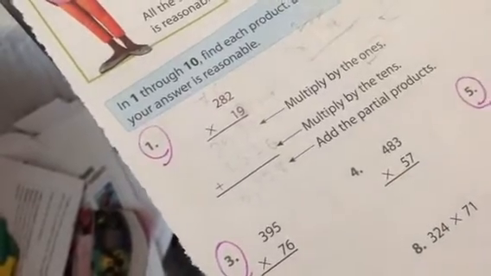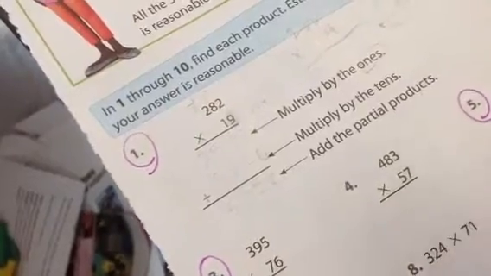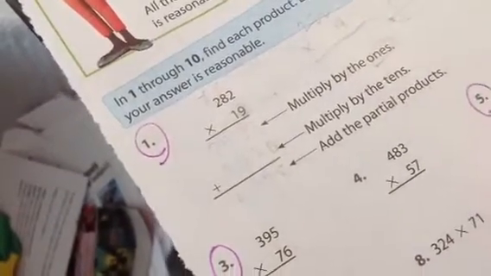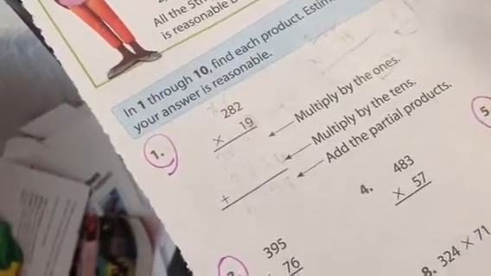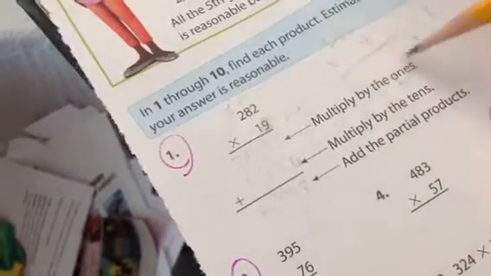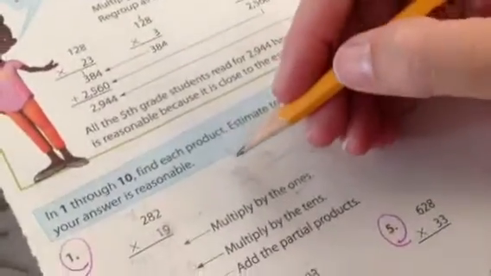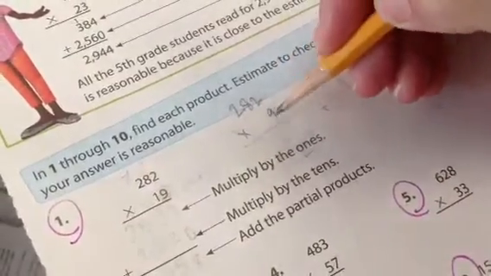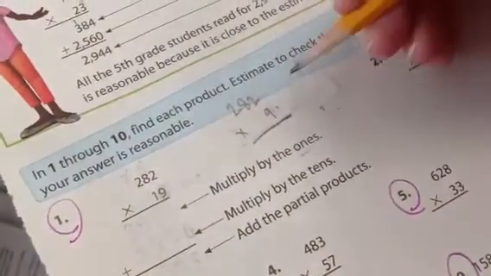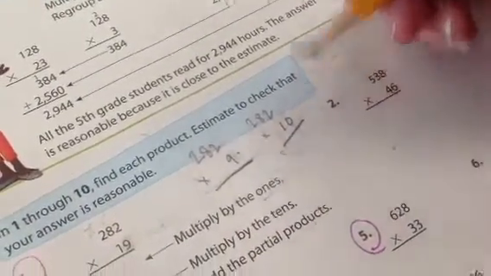Anyway, so today in class some of you were doing 3-digit times 2-digit, and some of you were doing 2-digit times 2-digit. It doesn't really matter because it's the same process, okay? And some of you are asking, what does this mean? Multiply by ones and then tens. Guys, that's partial products. Just like I was showing you in class, it's 282 times the ones place, which is 9, and 282 times the tens place, which is 10.